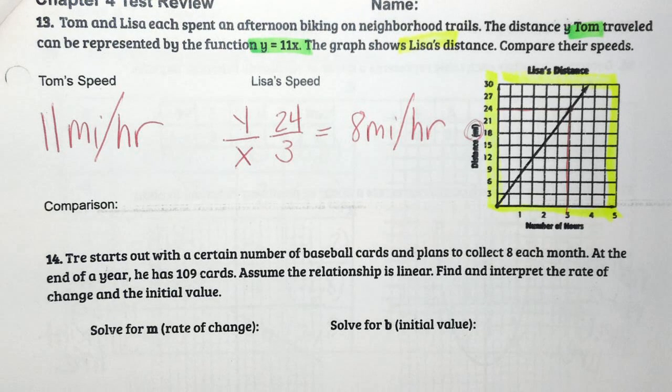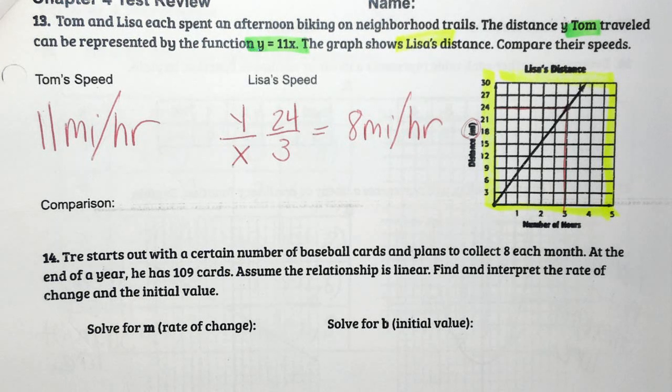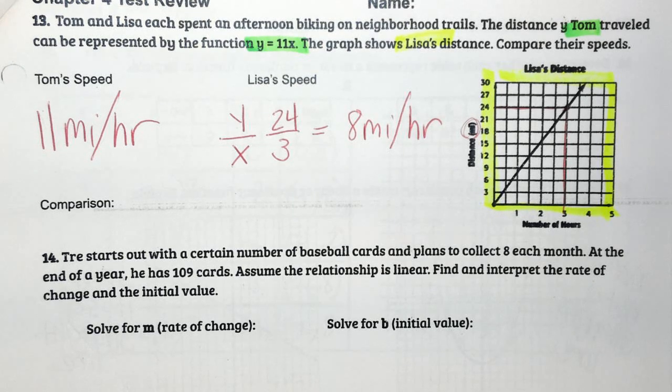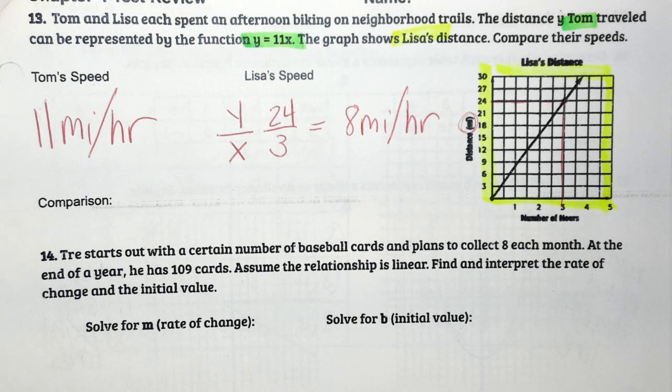Well, they asked you to compare them. What could we say to compare them? Hold on. Raise your hand. Go ahead. It's not that he travels farther. Sophia?